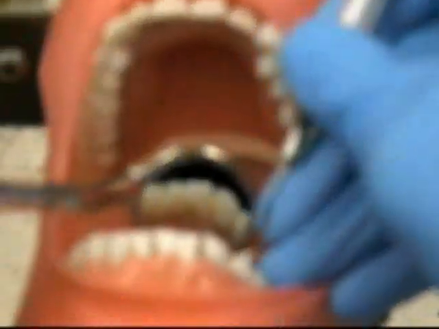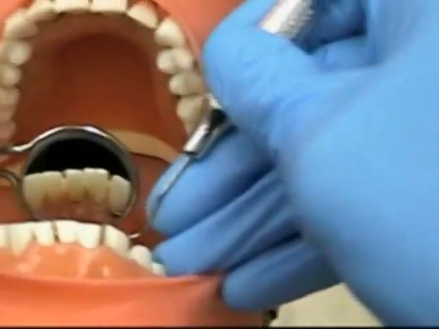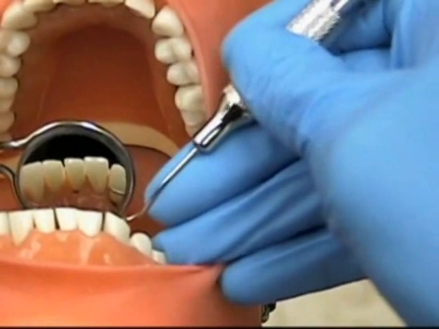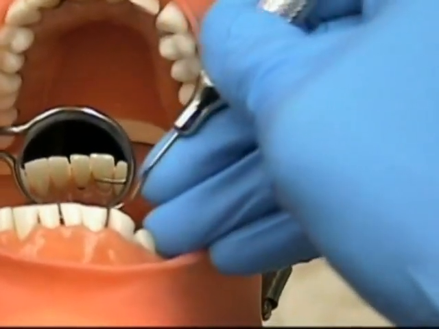Okay. Lingual surfaces towards you. Use indirect vision. Rock the wrist and roll interproximally.